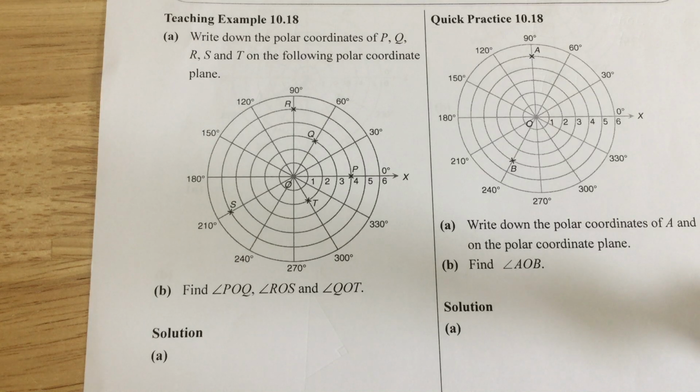You are not required to write down the angle of it, but you are required to write down all the coordinates of it. Okay, if you do not remember, please go back to the first part of this video.